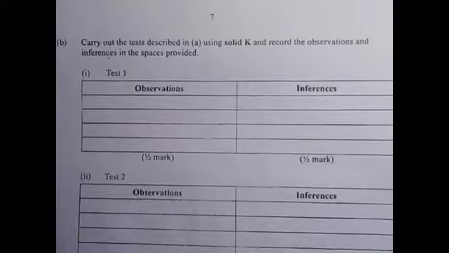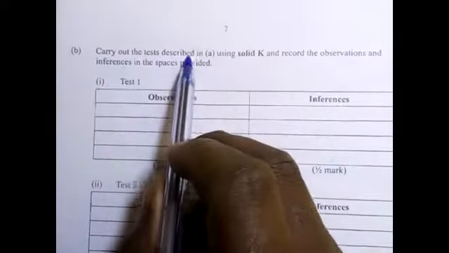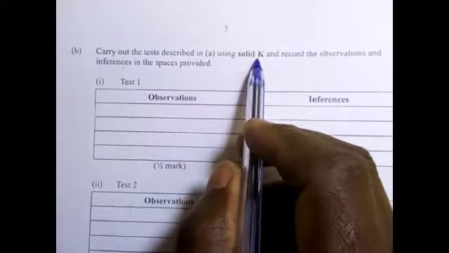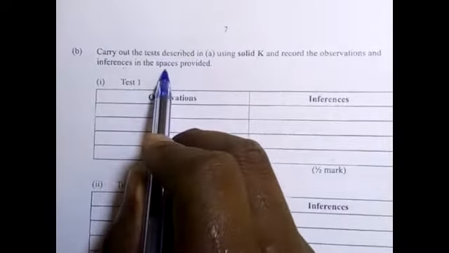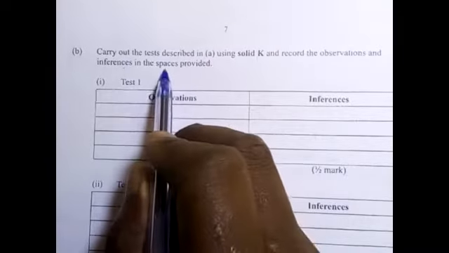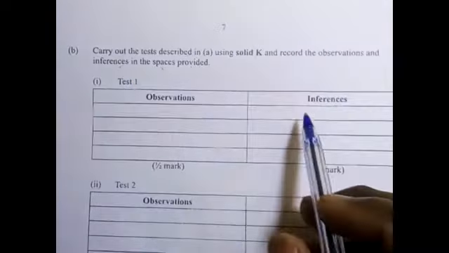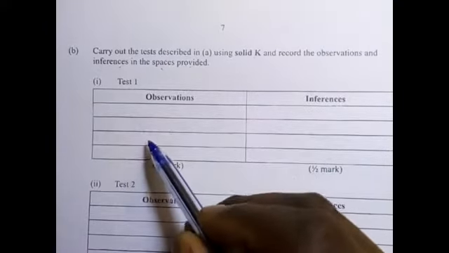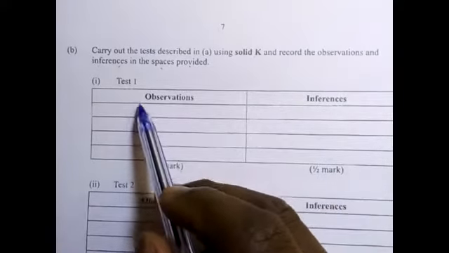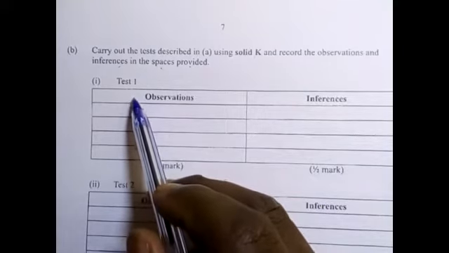Now, part B, carry out the test described in A using solid decay and record the observation and inferences in the spaces provided. Now here the students were required to carry out the experiment using the tests they have described.